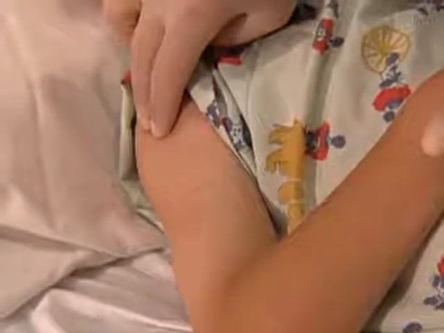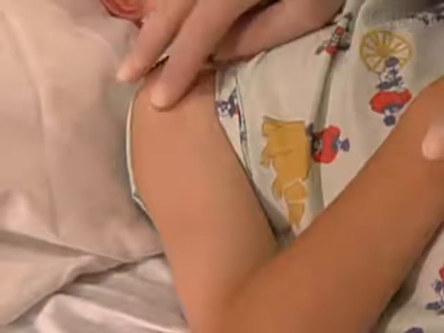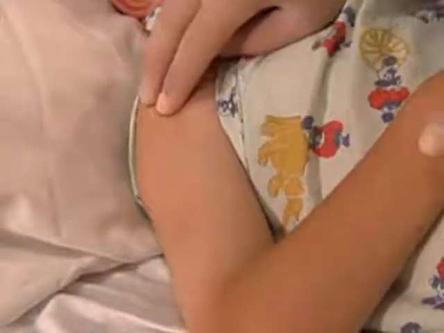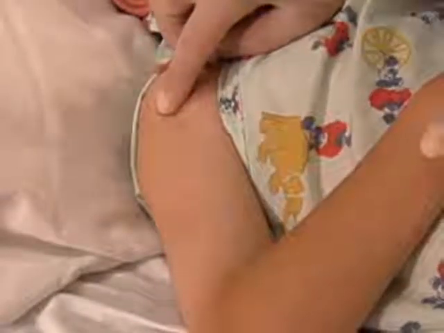Just anterior to the midline of the lateral shoulder and distal to the shoulder joint. This bony prominence is the insertion site.